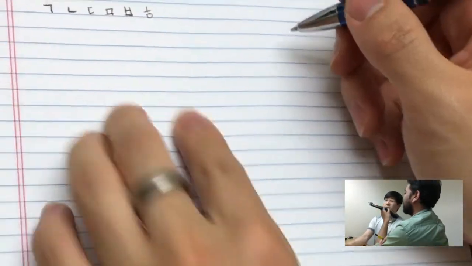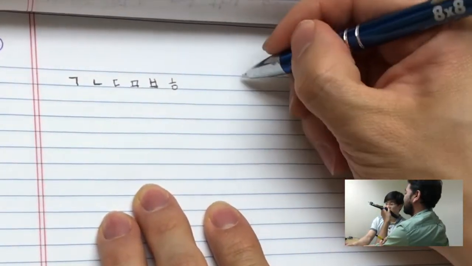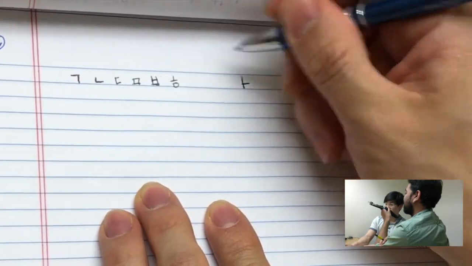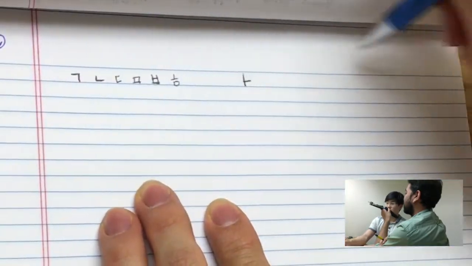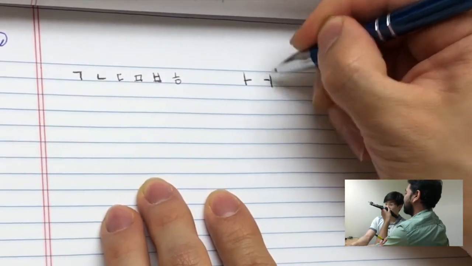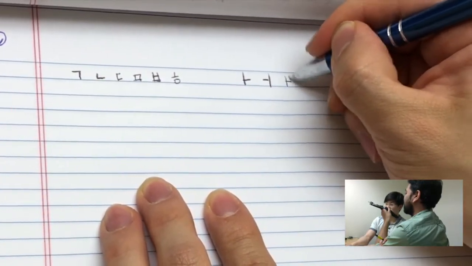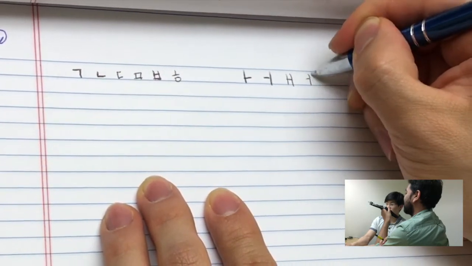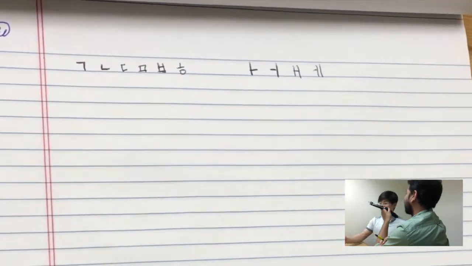And then we have these secondary letters. Basically, you're gonna combine these primary letters with these secondary letters to create full sounds. So this is one, this is another. And we'll just write some basic ones. Language is hard to explain anyway.